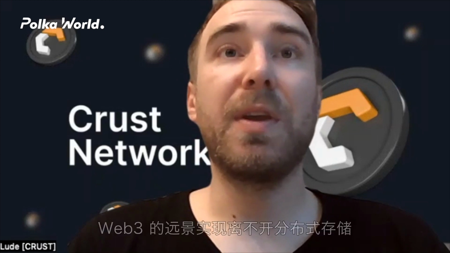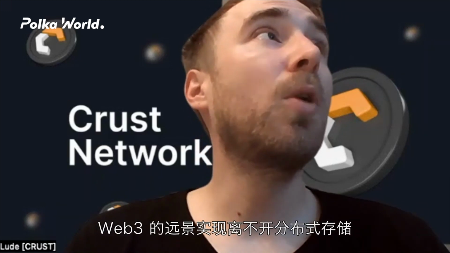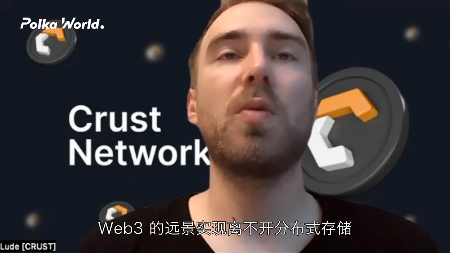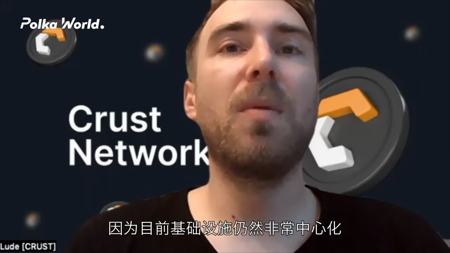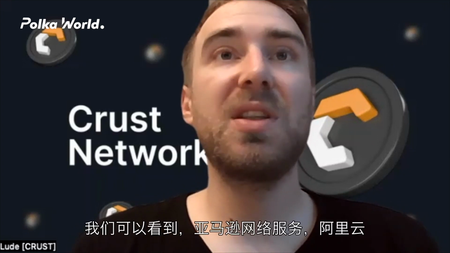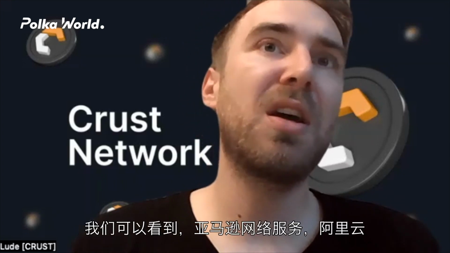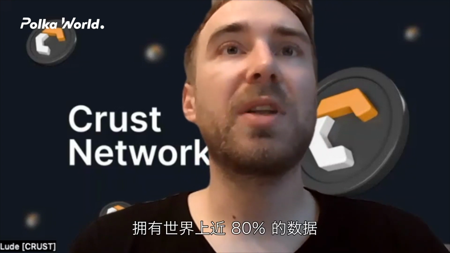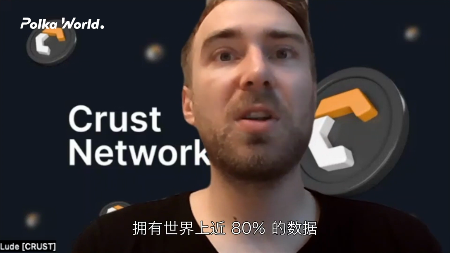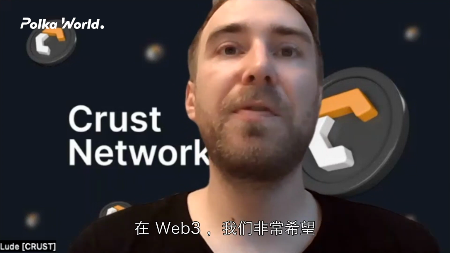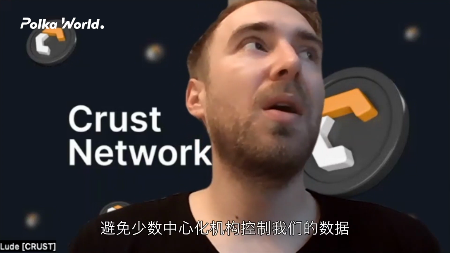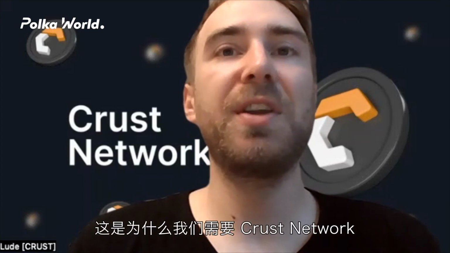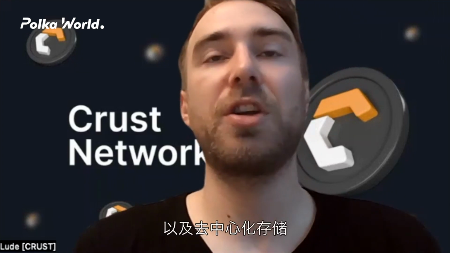And if you really want to fulfill the vision of Web3, it doesn't go without decentralized storage, because the infrastructure is still very centralized. We see Amazon Web Services, Alibaba Cloud, Google Cloud. Those are the major players that hold, I would say, almost 80% of all data in the world. And having those few centralized institutions in control of our data is something we really want to avoid in Web3. That's why we need Crust Network and decentralized storage in general.